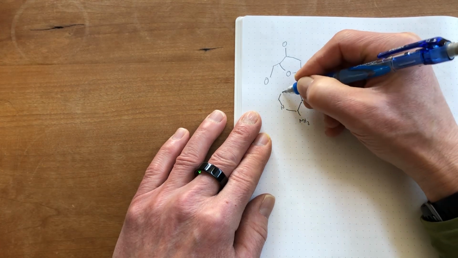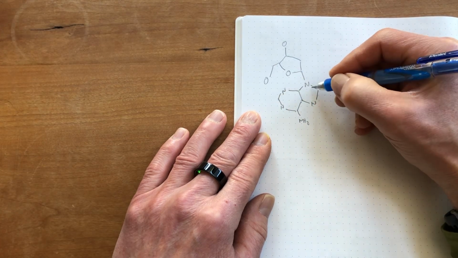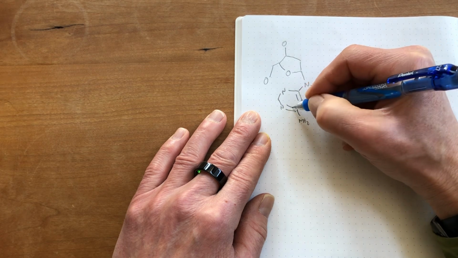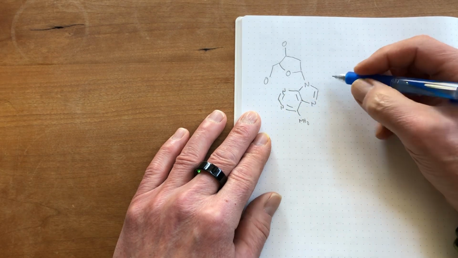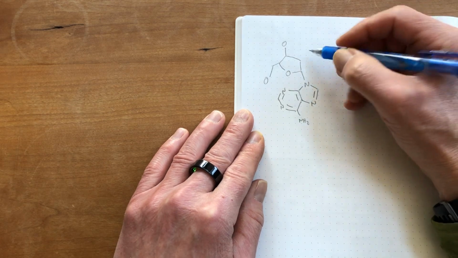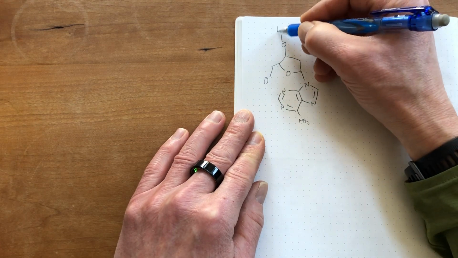Drawing the adenine base completely. And this is a structure of DNA in a DNA strand.